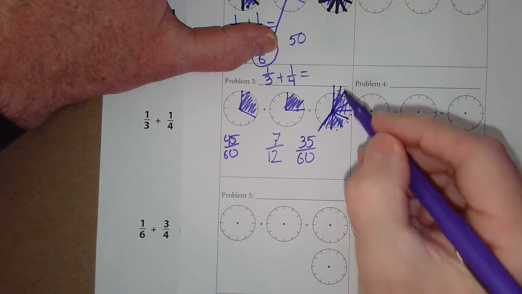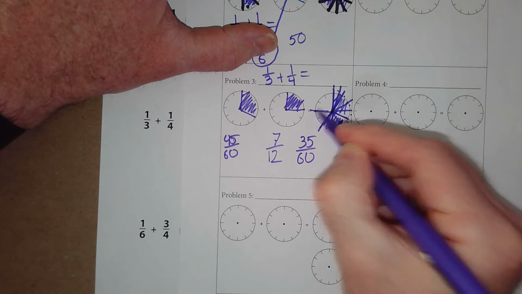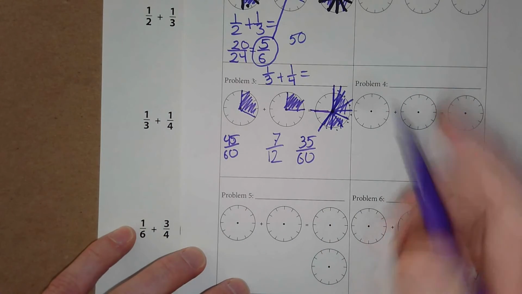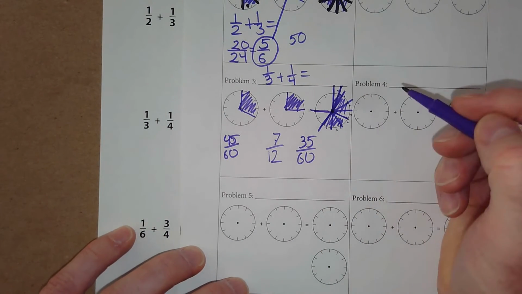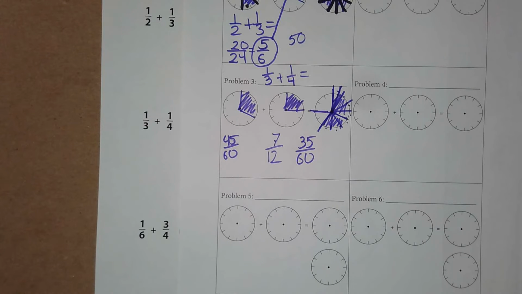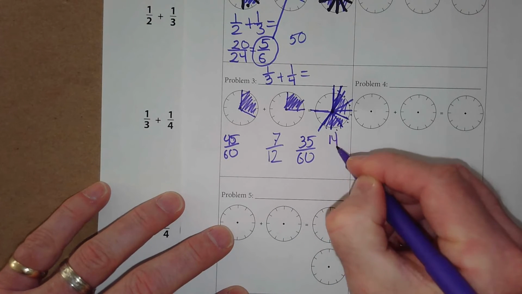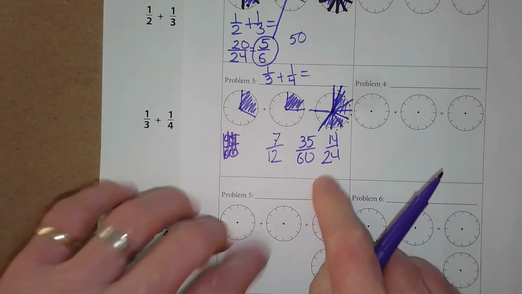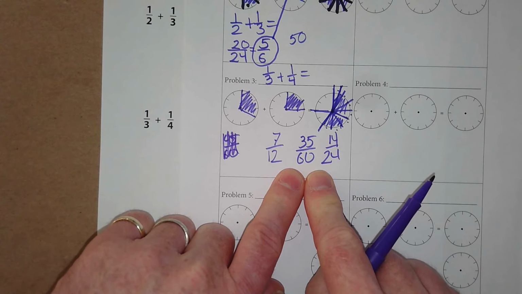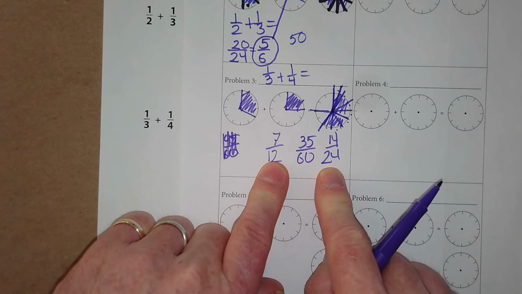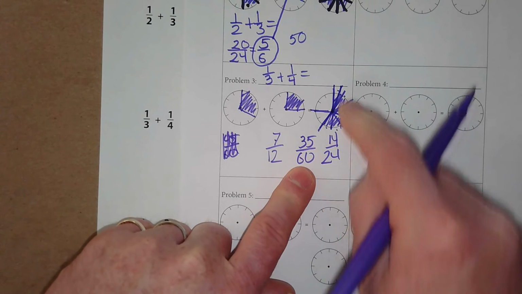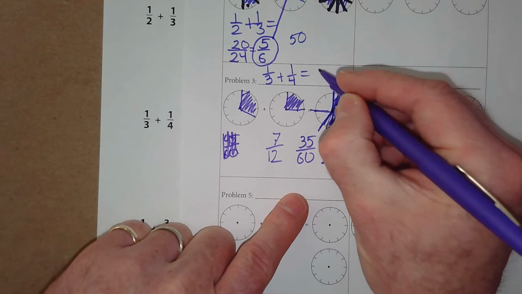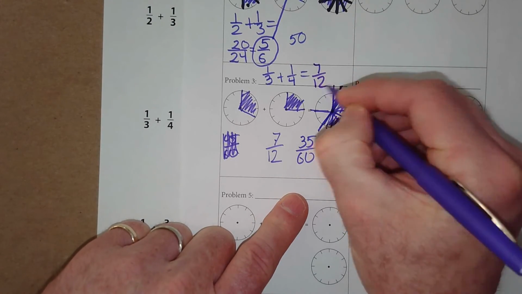So 45 would have been over here. We got 35. So back to this question, what if we divided each of those up? Then what would our answer be? There's 7 of them. We divided them into 2. 14/24. So all 3 of these fractions are what? They're all equivalent. They are all showing the same amount of space on this clock. The clock's just divided up differently.